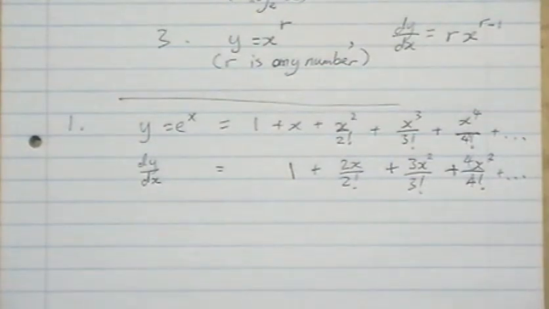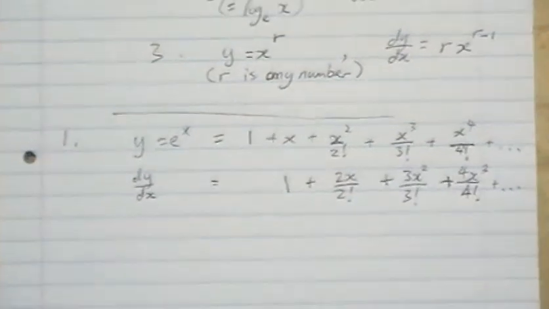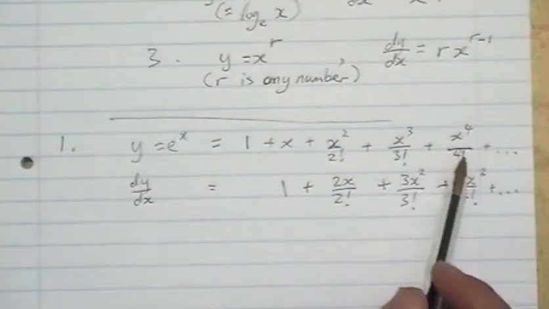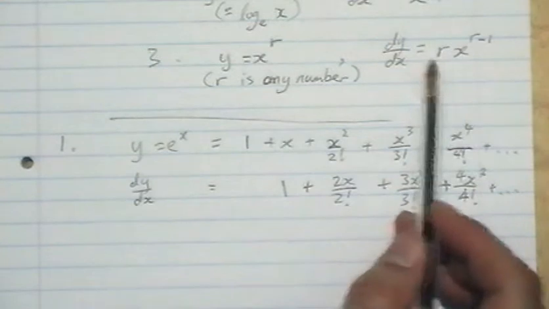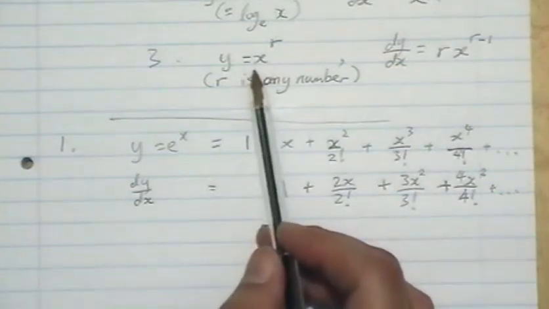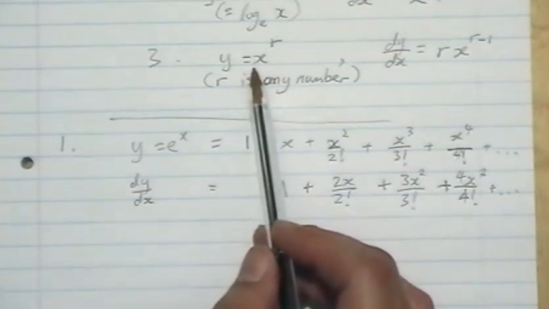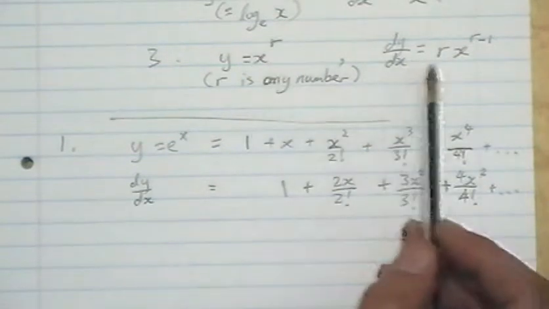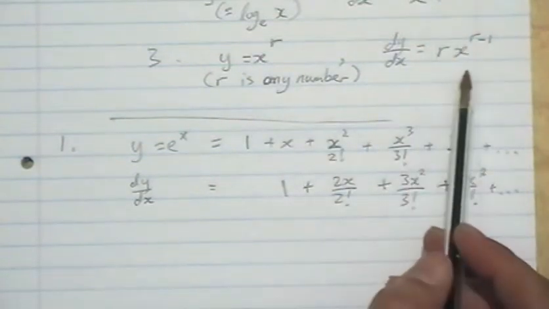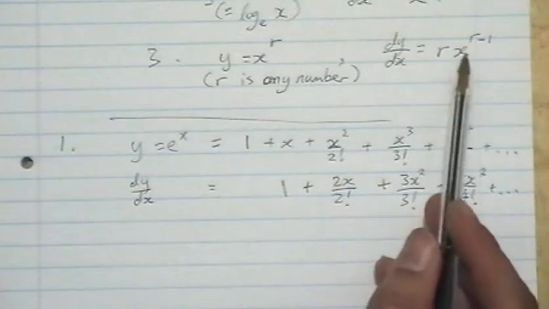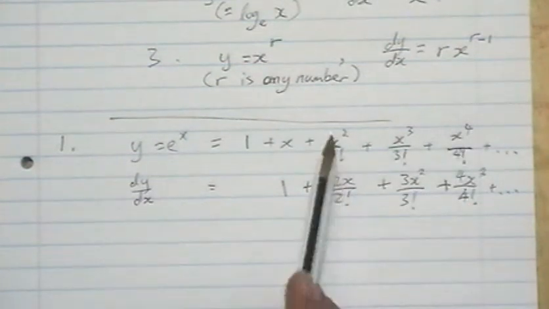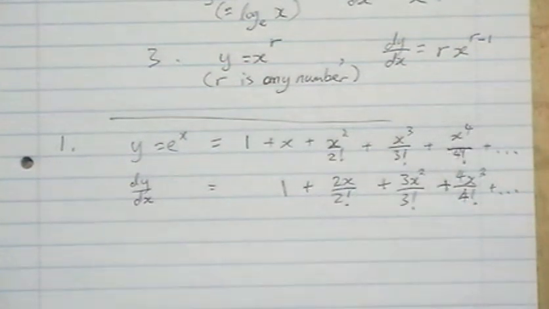Now you might wonder: if I've not proven this formula, how can I use it here when I differentiate the powers of x?